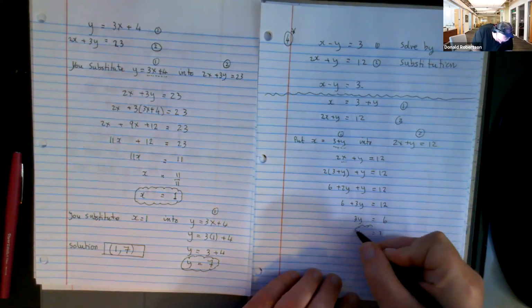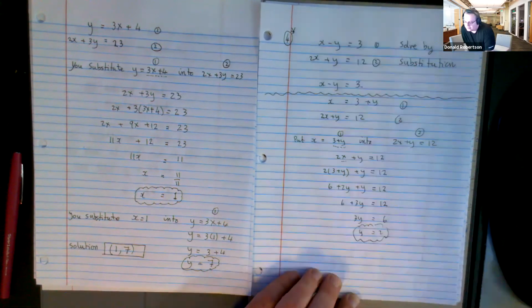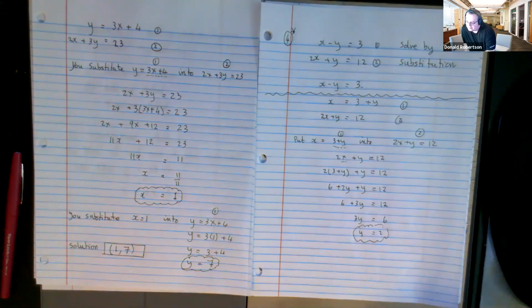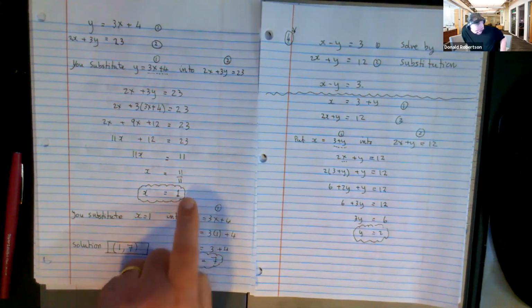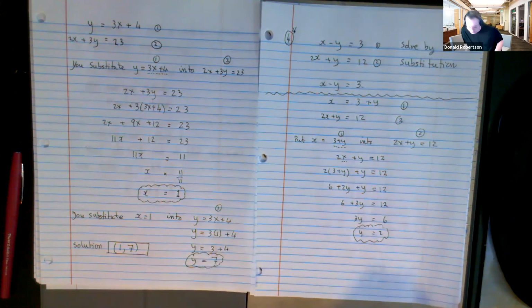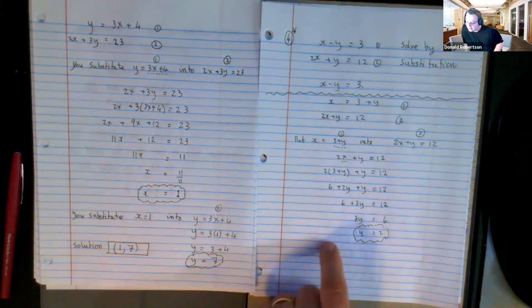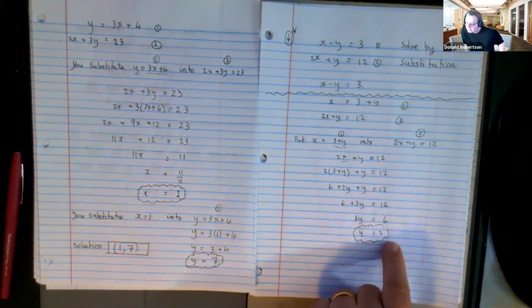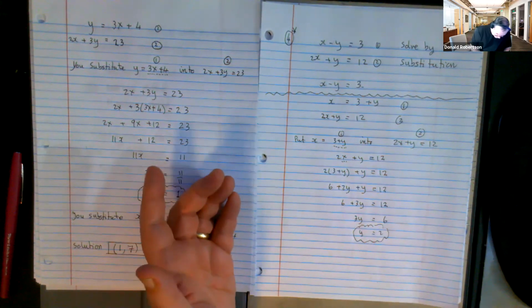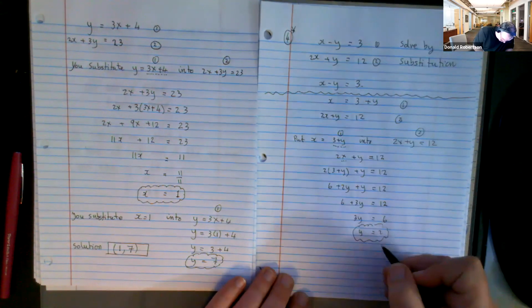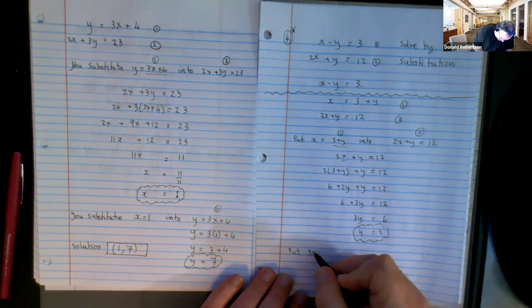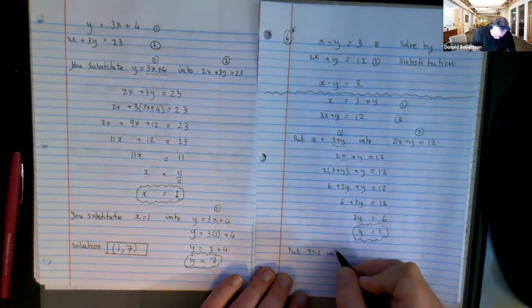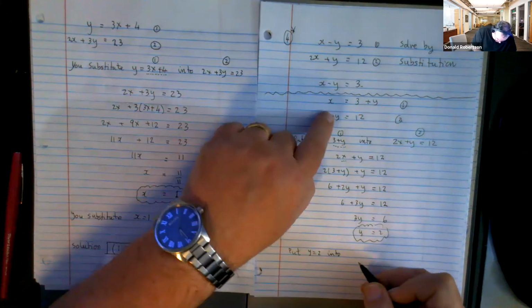Haven't we found that y is equal to 2, right? We've got half the answer. Normally you find x, and then once you know x, you can then find y. But it works both ways. If I find y first, can't I use that to find x? So how am I going to use that to get x? Well, I'm going to substitute, put y equals 2 into this equation here.